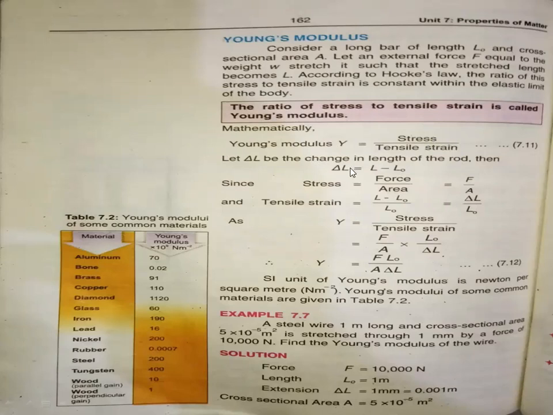Suppose the change in length of the rod is delta L. So what was the original length? L naught, and the final length is L. So what will be the change in length? The bigger value minus the lower value. So L minus L naught will be the change in length.